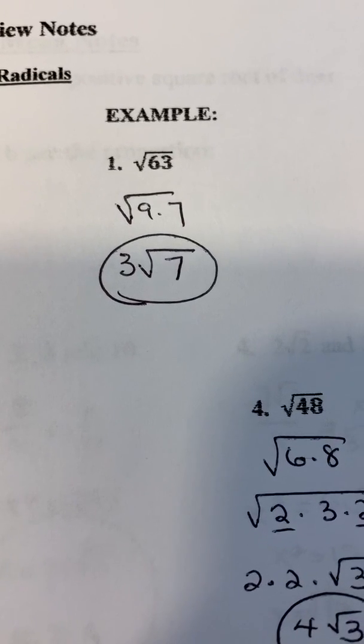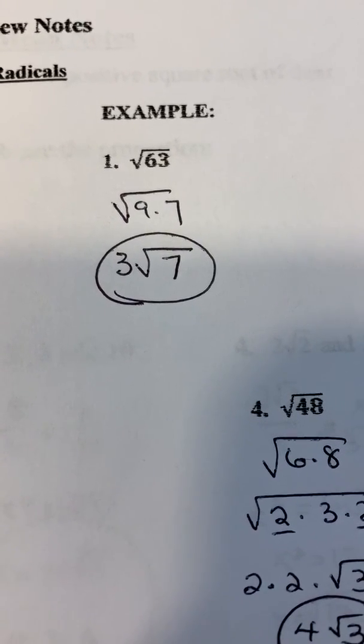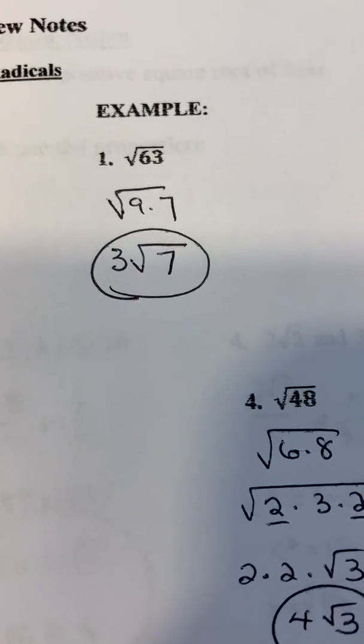The 9 is your perfect square. That becomes a 3 on the outside. Now the 7 has to stay, so your answer is simply 3 root 7.